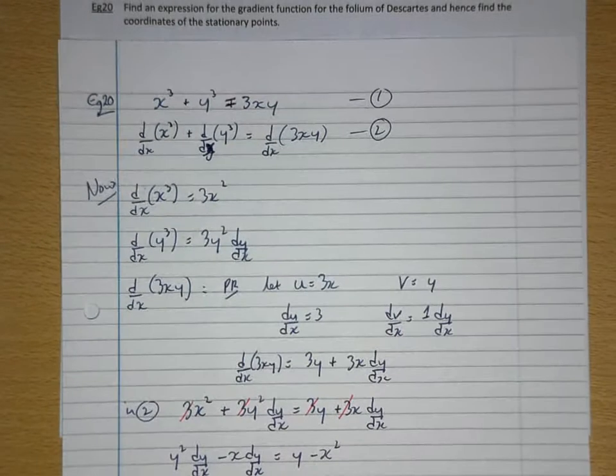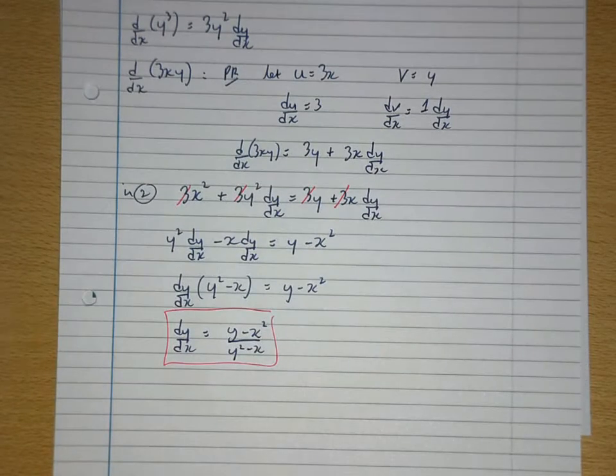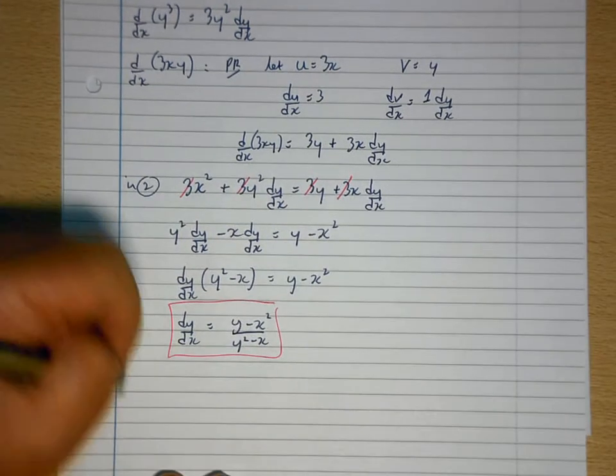So back to the question. Find an expression for the gradient function. Done. Hence find the coordinates of the stationary points. Okay, so for stationary points, dy/dx equals 0.